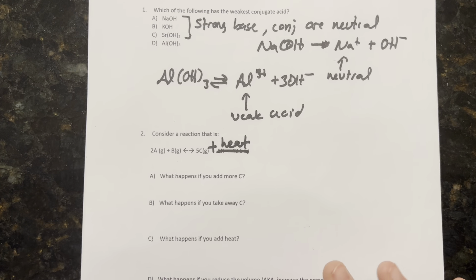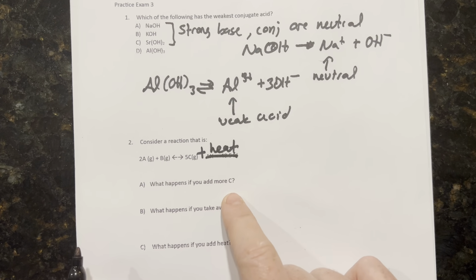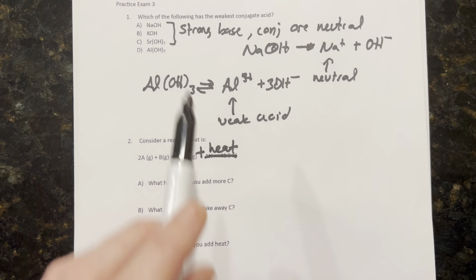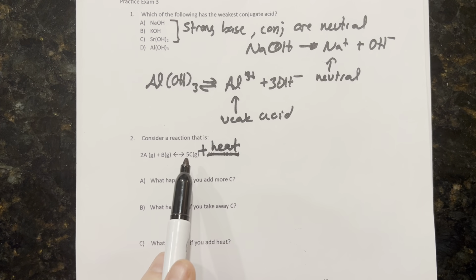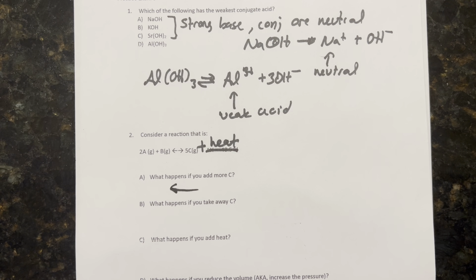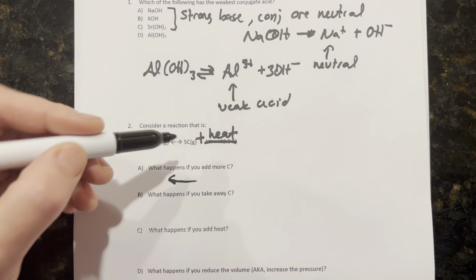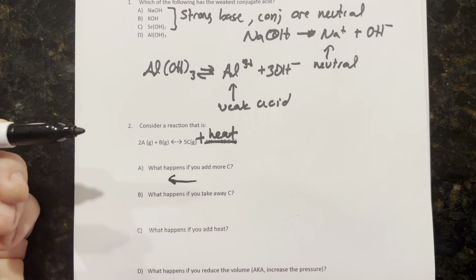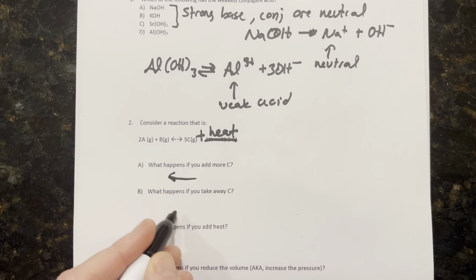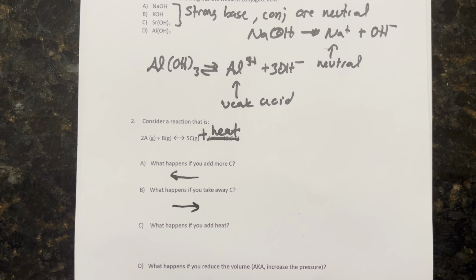Now we can kind of read through. It says, what happens if you add more C? Okay, so if you add more C, remember, anything that we add, it's gonna go the opposite direction. So if we add more C, it's gotta go to the left. This is Le Chatelier's principle. What happens if you take away C? Well, if we reduce C, the reaction is gonna try to fill in that void. It's gonna go to the right and try to fill in what we just did.